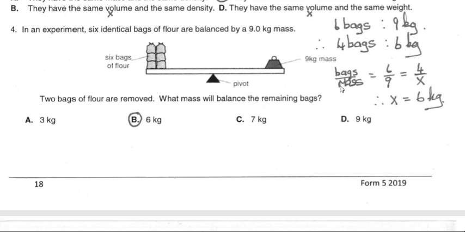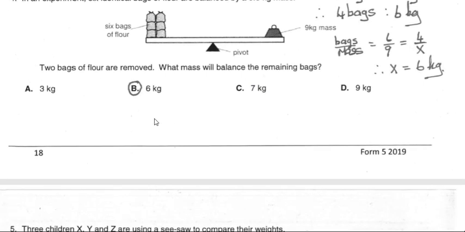Because you've got 6 bags divided by mass, so 4 bags per mass X equals 6 kilograms, with this being the unknown mass of four bags. So they have to be equal to each other. So your answer is B, 6 kg.